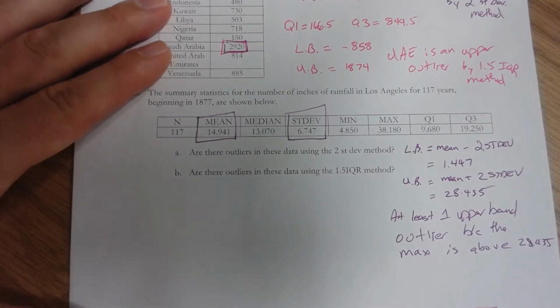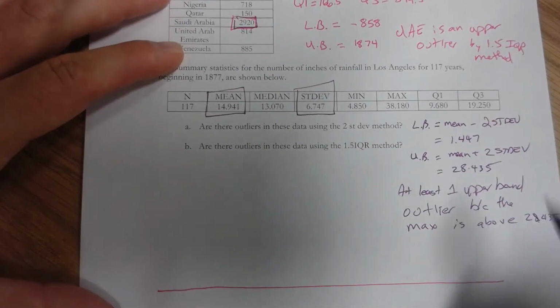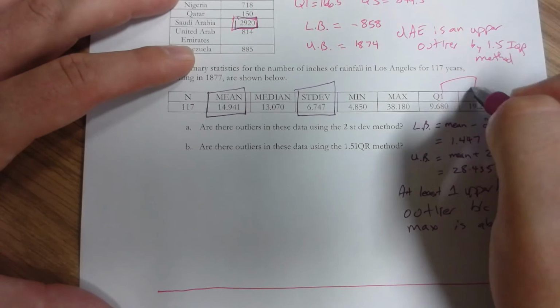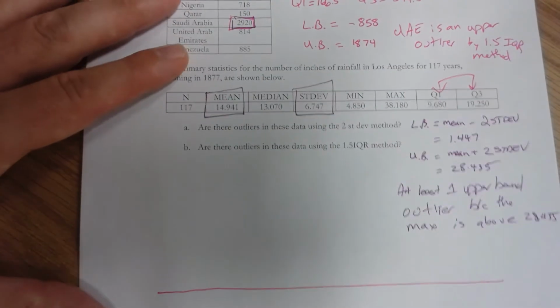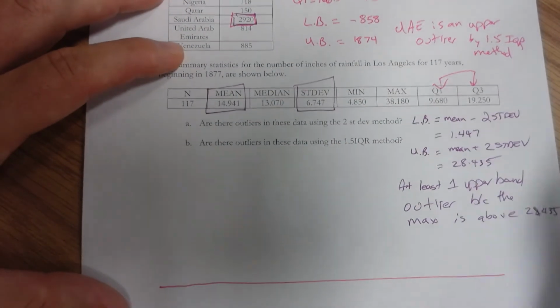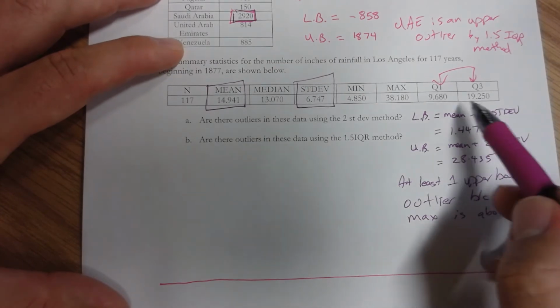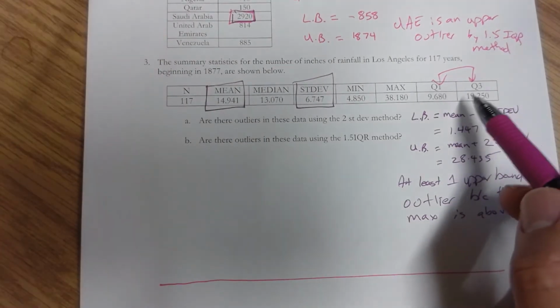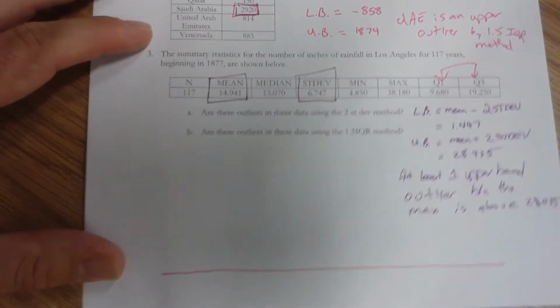Using the other method, the 1.5 IQR method, again, all you need for that are these two numbers here. So if you have Q3 and Q1, you've got enough information to check for outliers using the quartiles. And again, these are the middle 50%. So Q3 to Q1 is the middle 50.